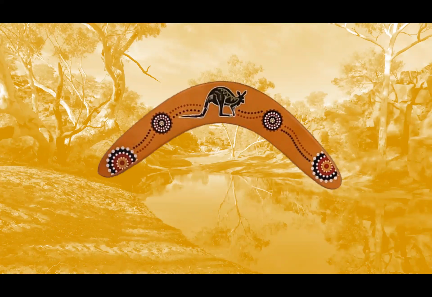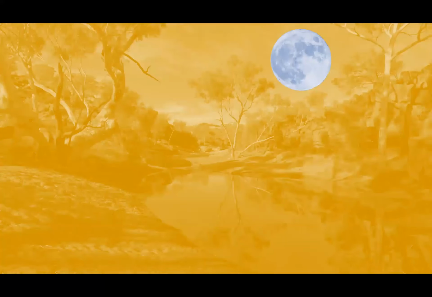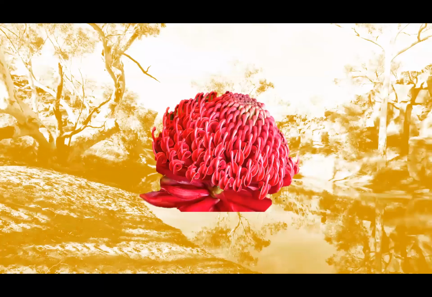You would use this slide for the part of the story where Darama threw the stick back, and this became the boomerang. You would use this slide for the part of the story where Darama put him in the moon. Removing the background from the flower image gives the Waratah more of a heart shape to match the story. You would use this slide for the part of the story where Tunku left her heart, and that became the Waratah.